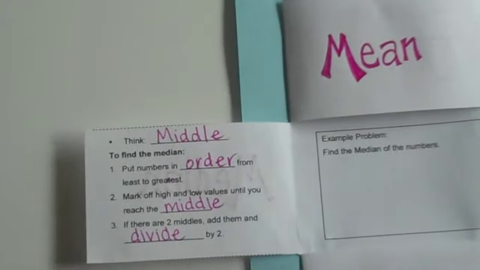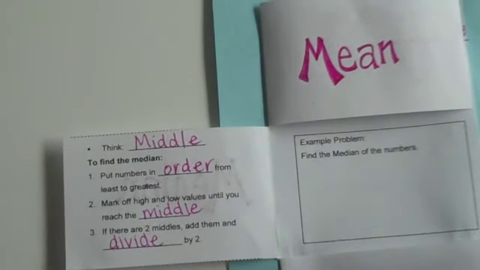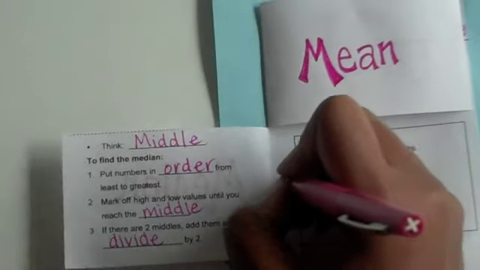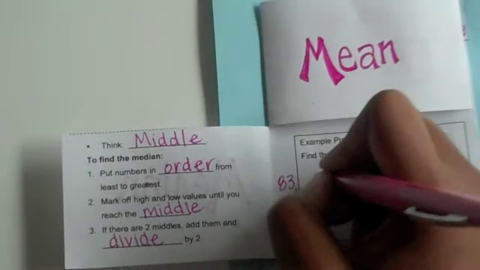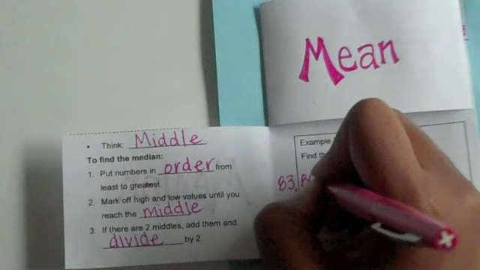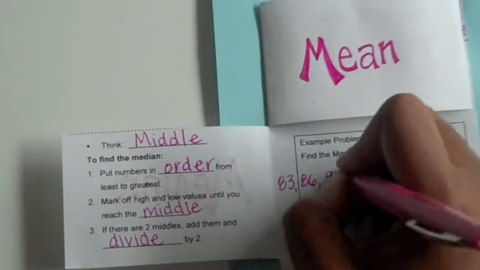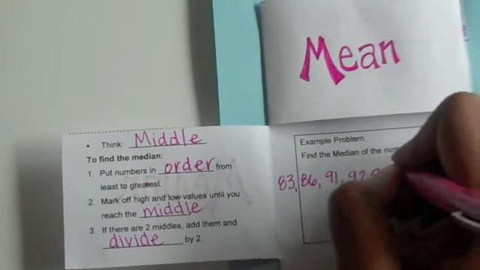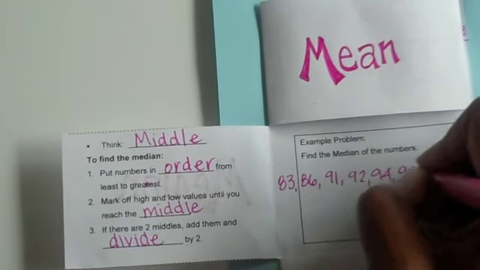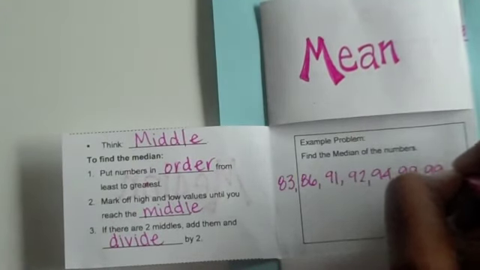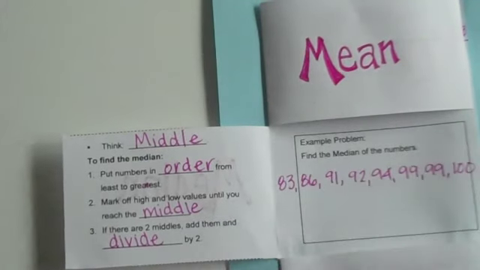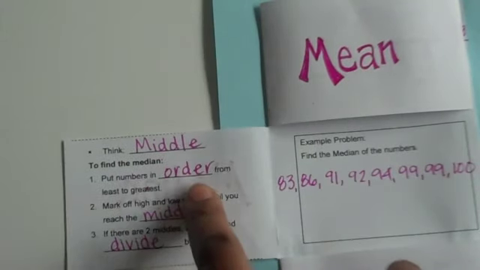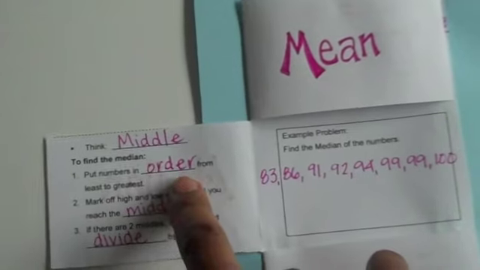Okay, so I'm going to go ahead and take this example, and I'm going to go ahead and put these numbers in order from least to greatest. So I've got 83, 86, 91, 92, 94, 99, 99, and 100. Okay. So I've done the first step, put them in order from least to greatest.